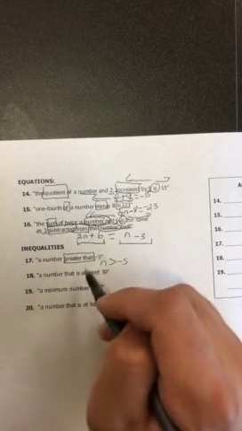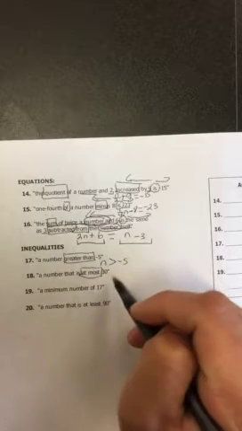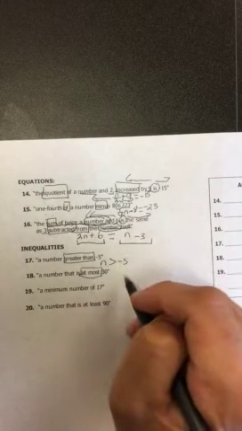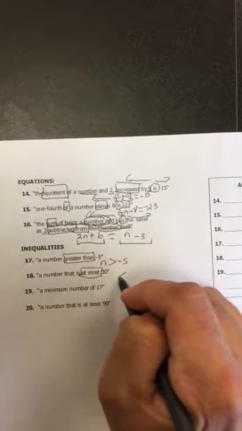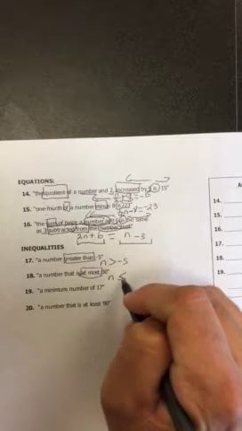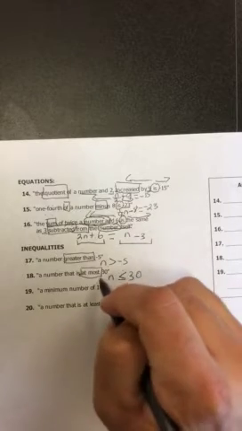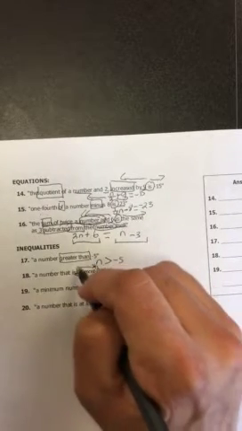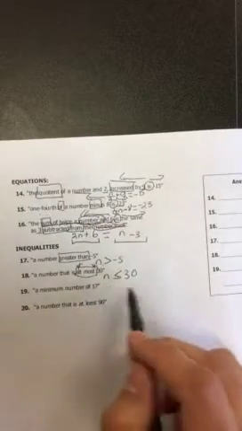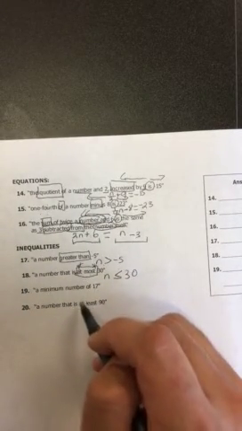Next, we have a number that is at most 30. So remember, at most is going to be one of those words that might be confusing for some, but that's going to mean less than or equal to. A number n is less than or equal to 30. So just make a point of remembering that. N is less than or equal to 30 whenever you have at most. And at least, we'll do that. Well, let's do it now.